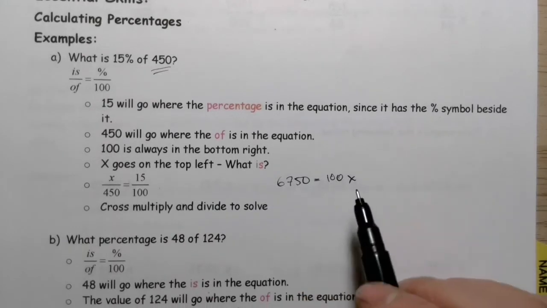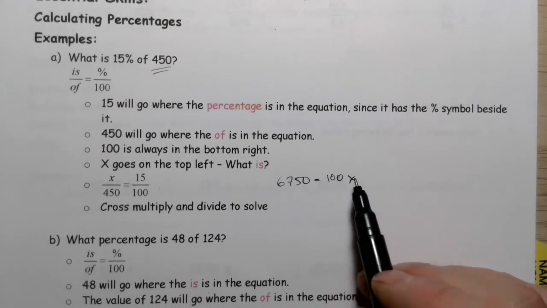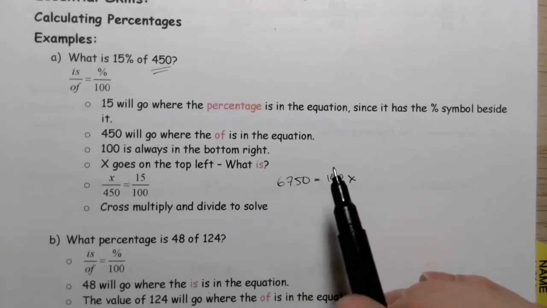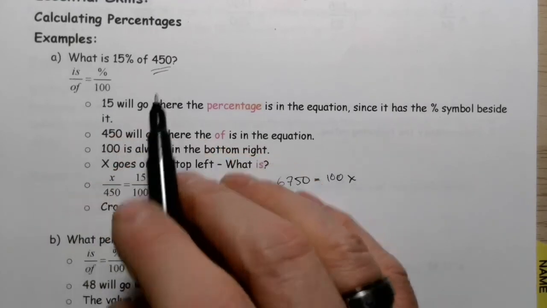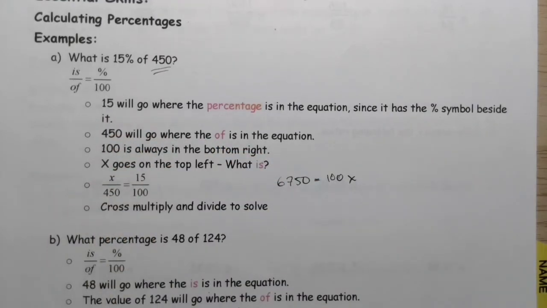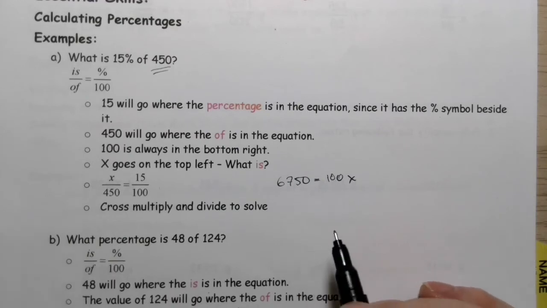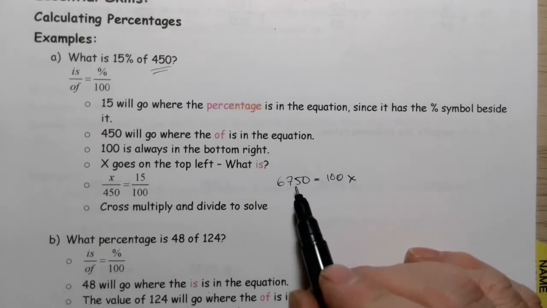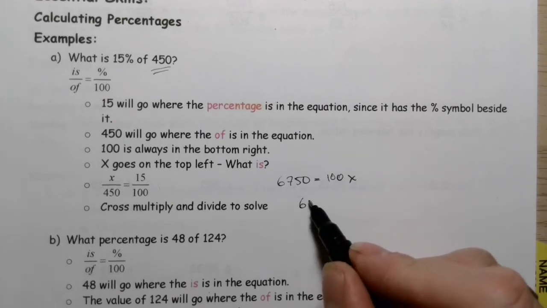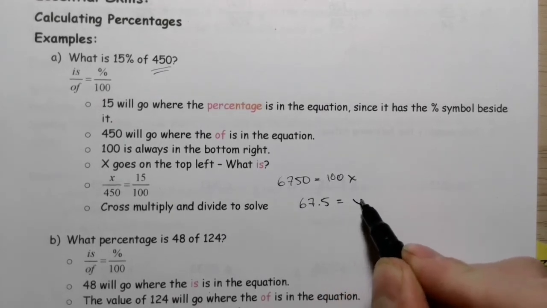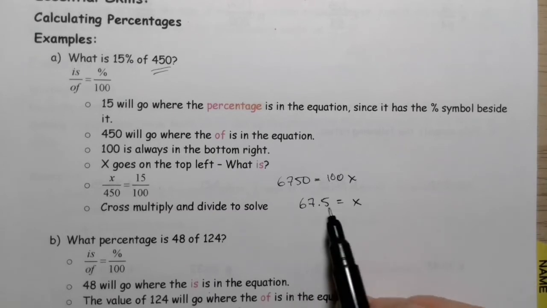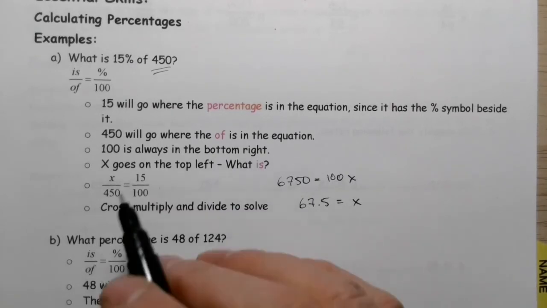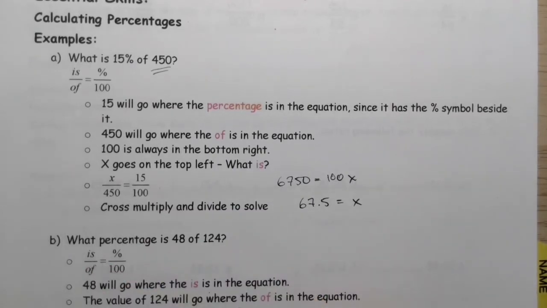Okay? Now remember what I'm looking for here. I want to know what the number is that when I divide it by 450, I get 15%. So now if you divide both sides by 100, what that's going to do is take the decimal that's on this number and move it 2 places to the left. So we're going to get 67.5 is that number. 67.5 is 15% of 450.